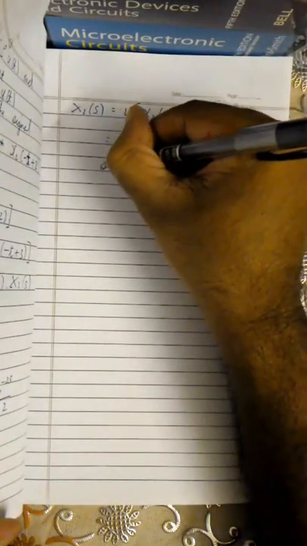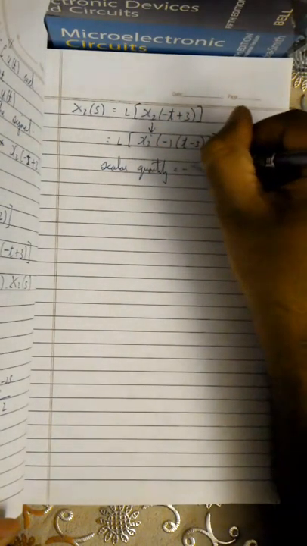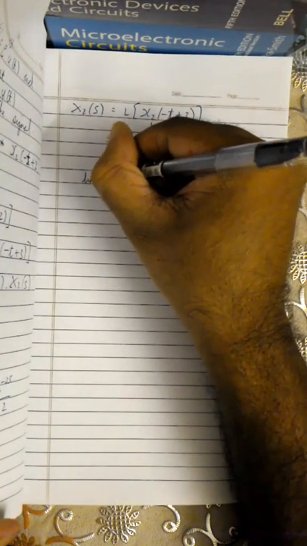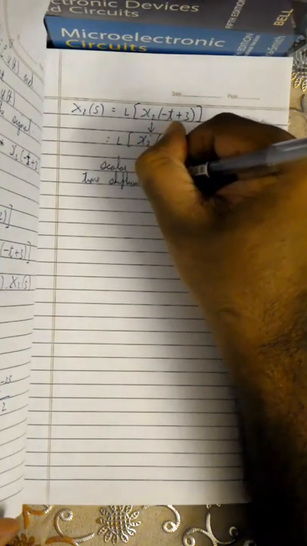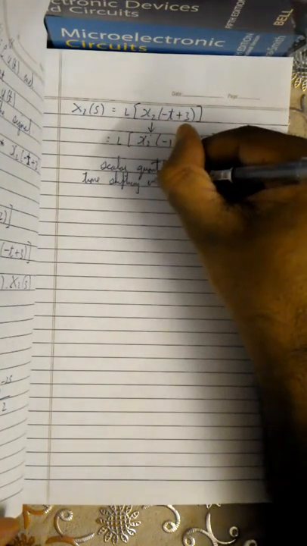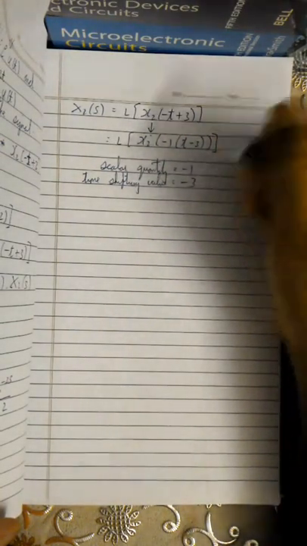Okay, so now I know that the scalar quantity is minus 1 and the time shifting value is minus 3. Okay, so in that case, first I will apply time scaling, then I will apply time shifting.